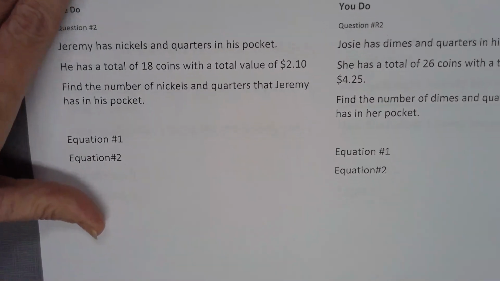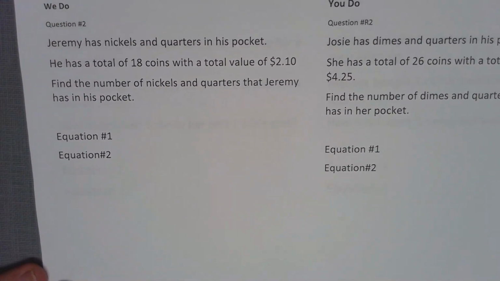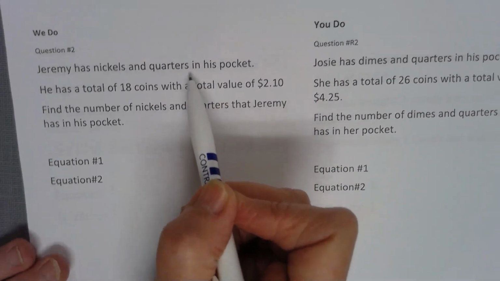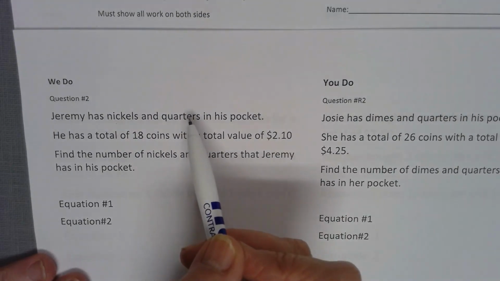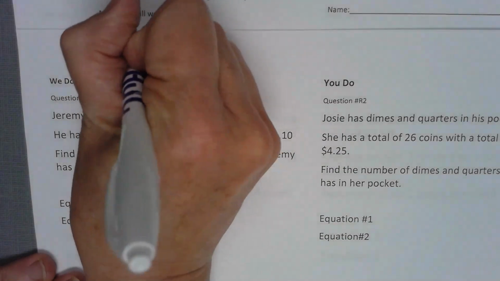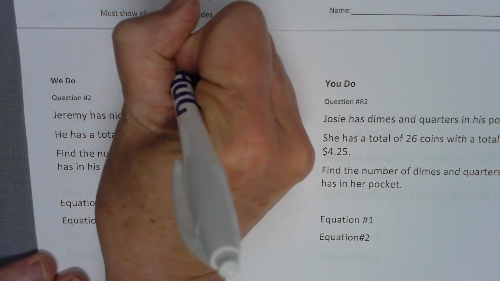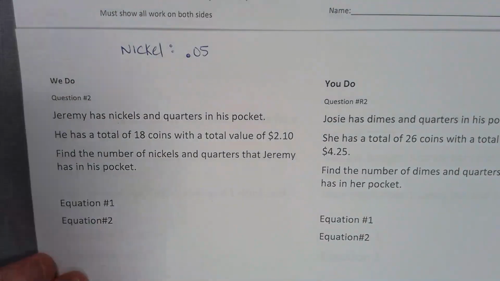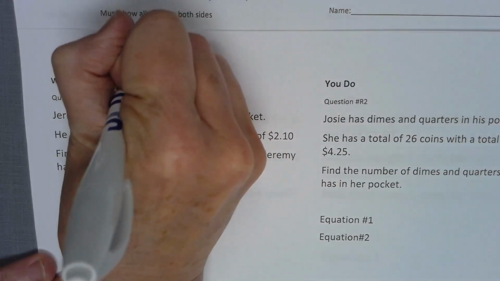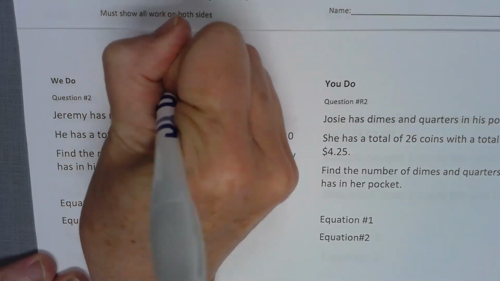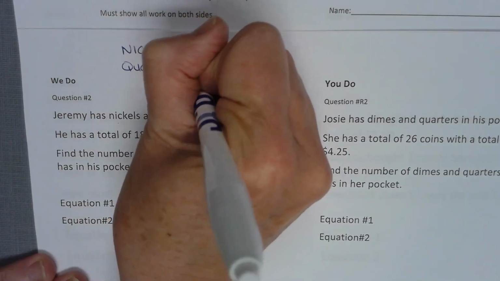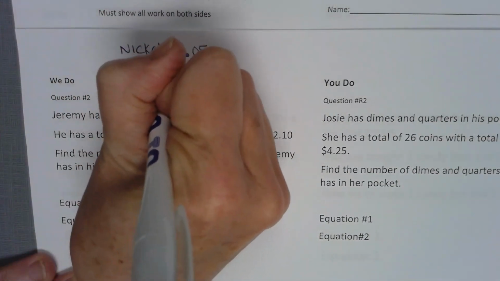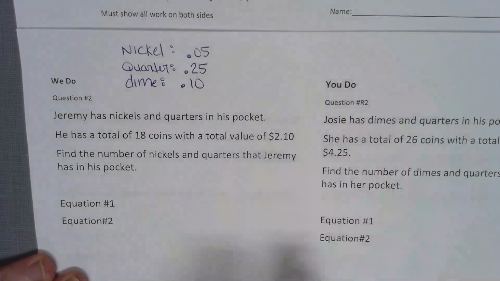Right, little bit trickier now. Here we are dealing with a system, but we're talking about coins. So the first thing let's do is, let's go up above and let's talk about the value of some coins. So, a nickel has a value of 5 cents, so that would be 0.05 is the value of a nickel. A quarter has a value of 25 cents, and we write that as 0.25. And a dime has a value of 10 cents, and that is written as 0.10.